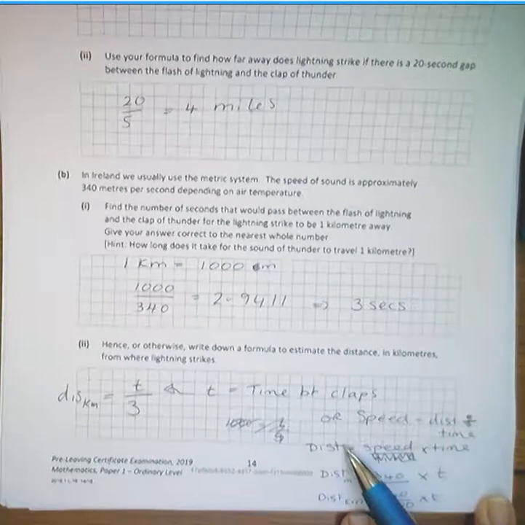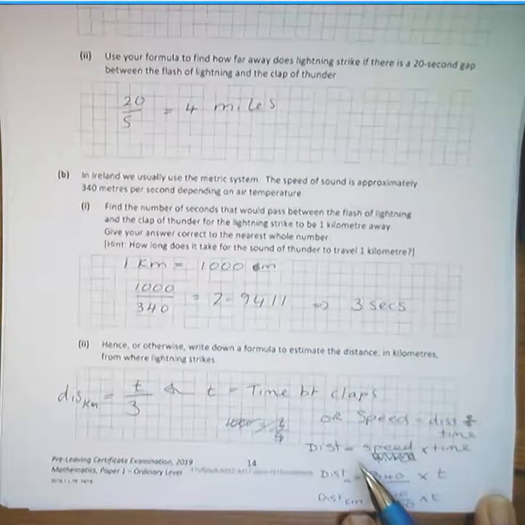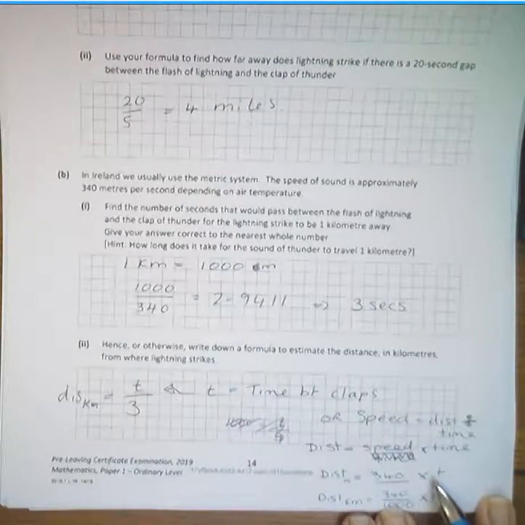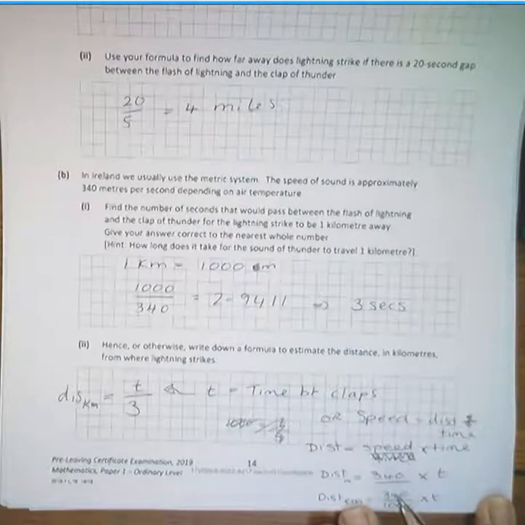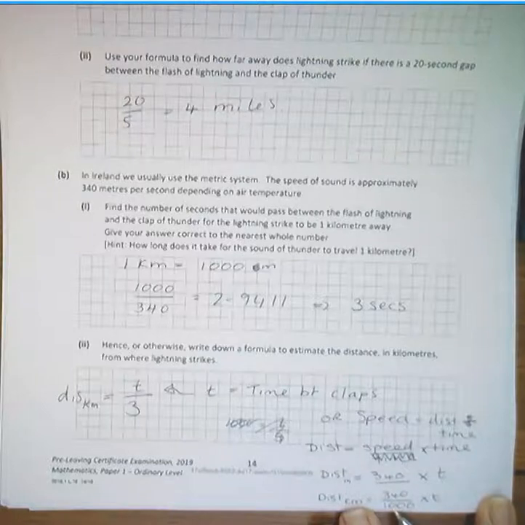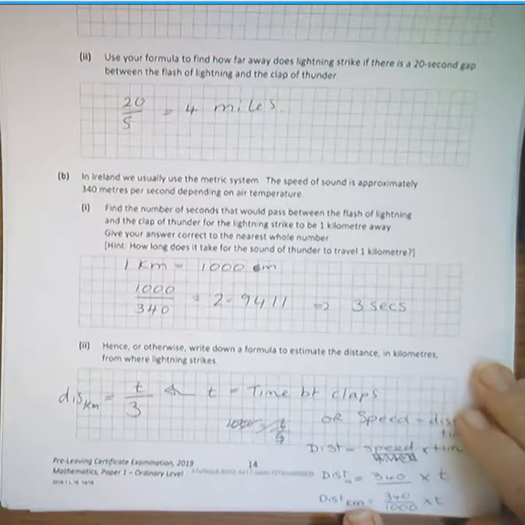So distance in meters is equal to speed multiplied by time. Your speed was equal to 340 meters times your time. So your distance in kilometers is equal to 340 over 1,000 multiplied by your t.